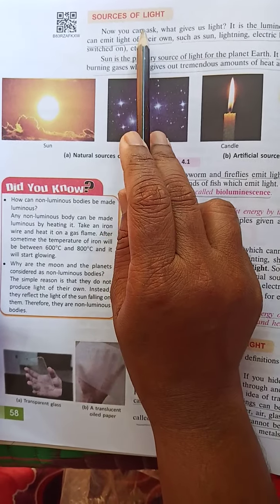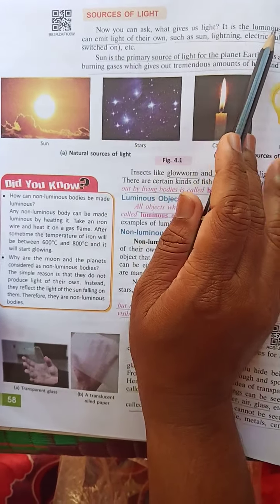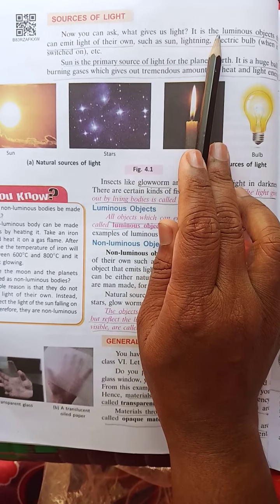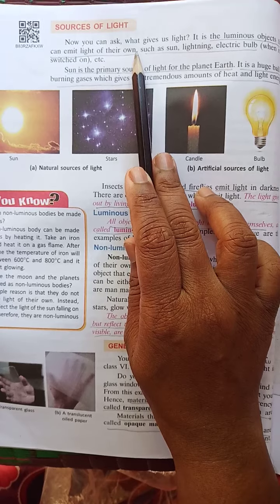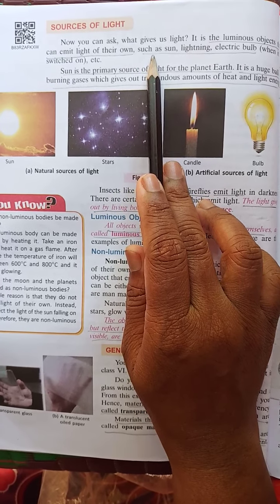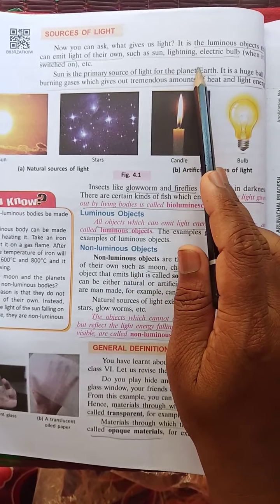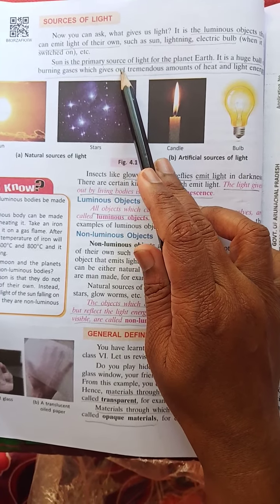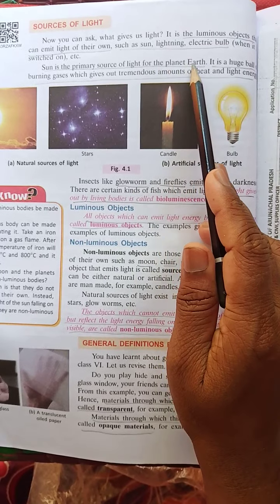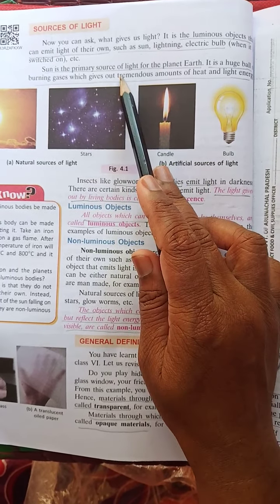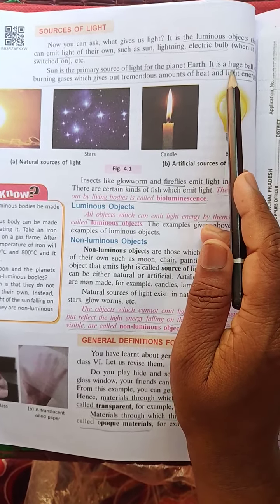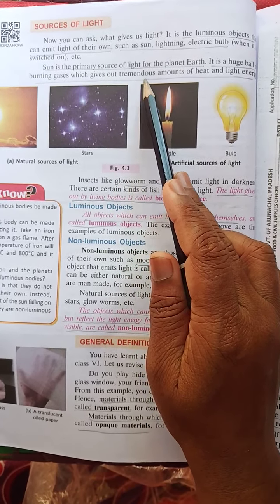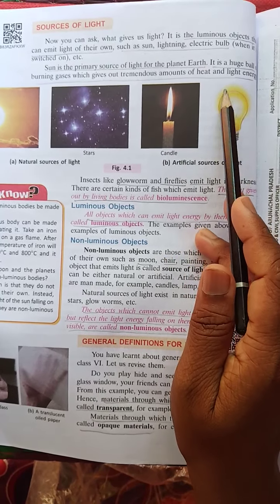Then, what are the sources of light? Luminous objects can emit light of their own, such as the sun, lightning, electric bulb, etc. The sun is the primary source of light for the planet Earth. It is a huge ball of burning gases which gives out tremendous amounts of heat and light energy.